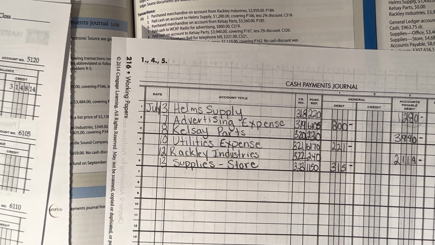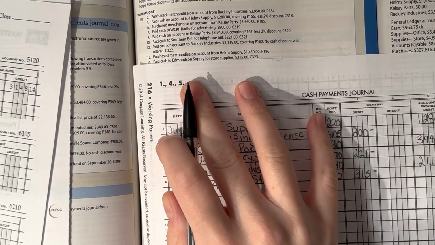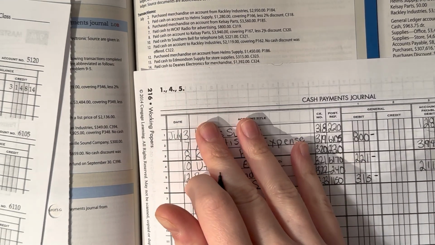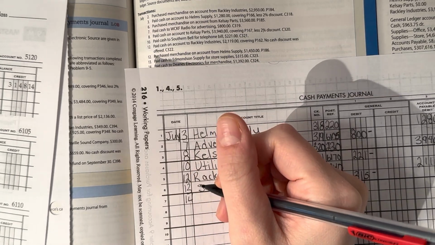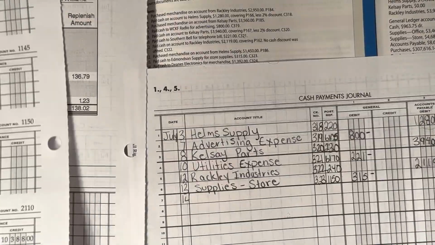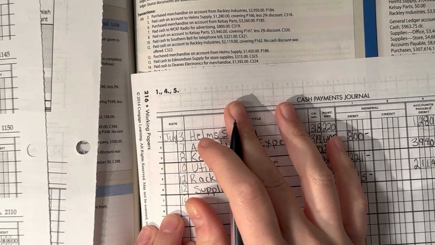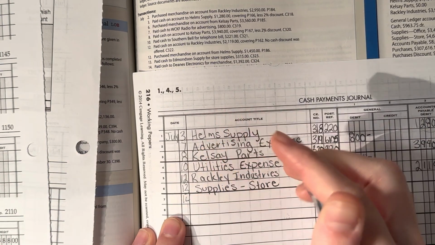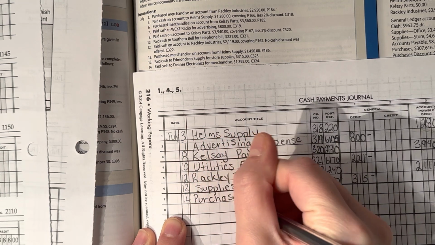So we start with the date. 14. And what we call merchandise is, that's what I was looking for, purchases. We call merchandise purchases. How silly, why don't they just use merchandise? So, we call it purchases. So that's the account that's affected, purchases.